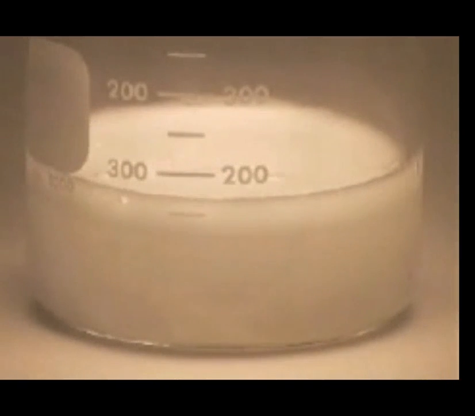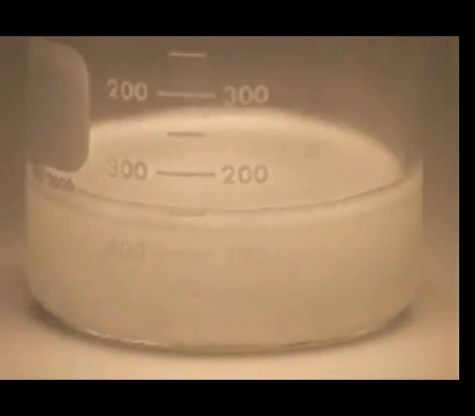We can predict the outcome of the reaction by precisely measuring the quantities of the reactants.